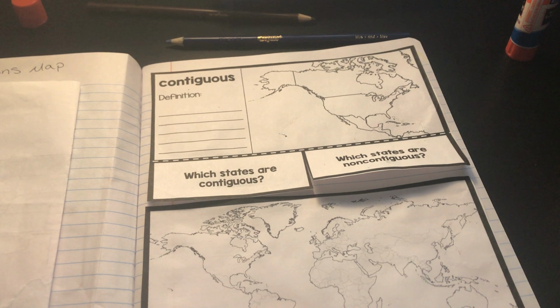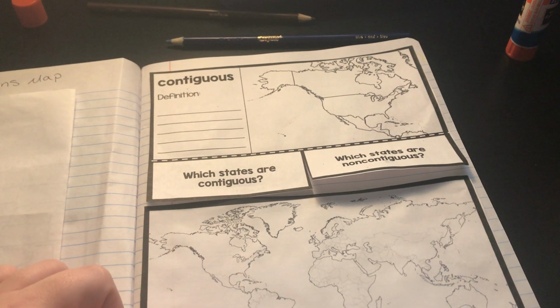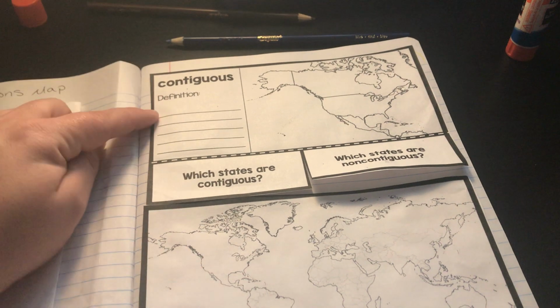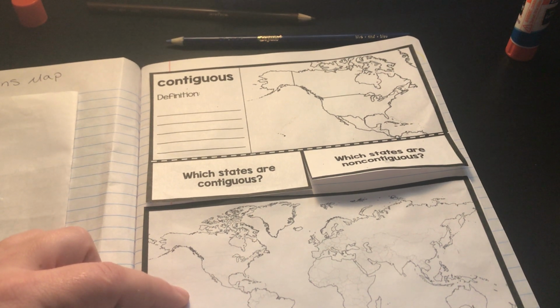Alright, now, what is the difference between contiguous and a territory? Think about that for just one moment. What do you think the difference is between contiguous and territory? Okay, well, if you said that you have no clue, I do not blame you. It is fine. We're going to talk about it.